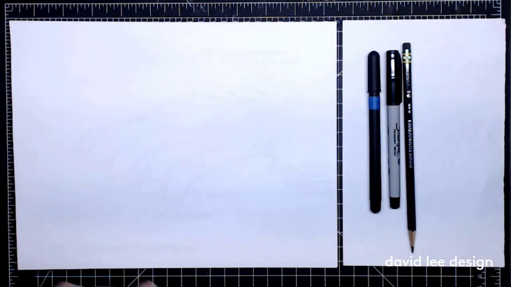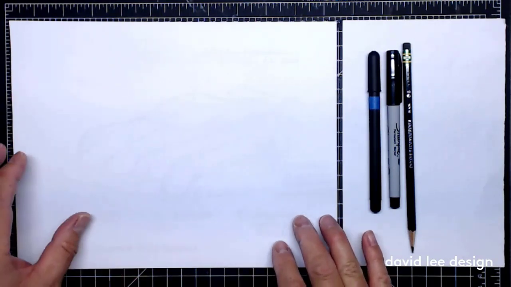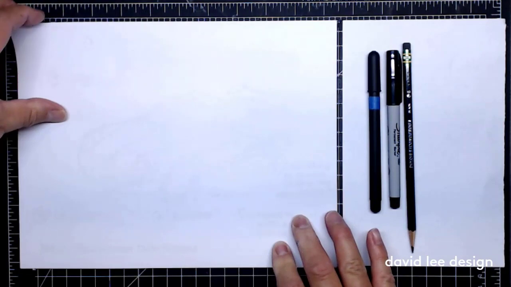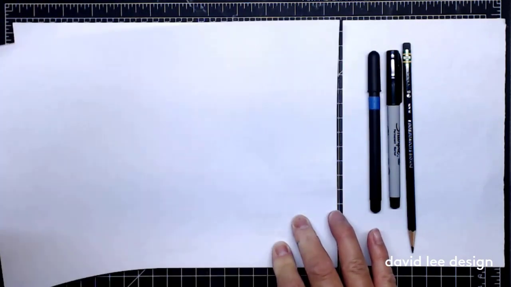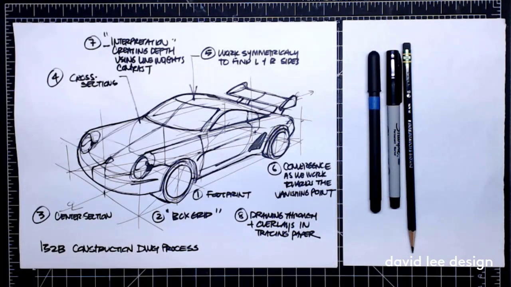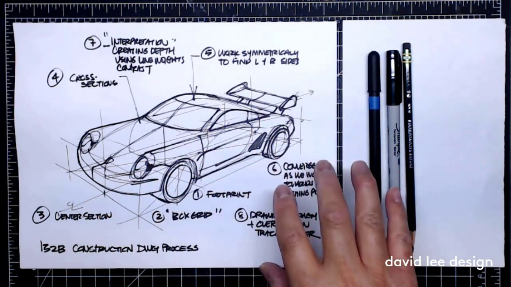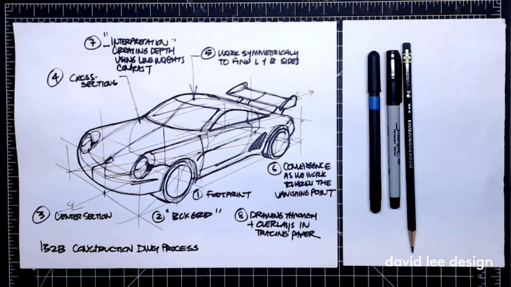Okay. Now what I have underneath this sheet of drawing is one that I've already completed. And let me just pull this away and reveal what that drawing looks like. And yes, it's a car. I know there's a lot of callouts here, and we'll go all through those as we sketch. But essentially what we're going to do is recreate this car. I'm going to take you through the process of how I went about doing it.